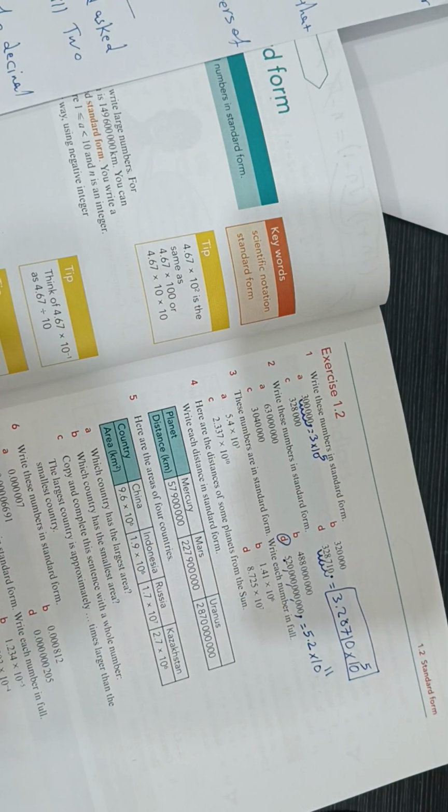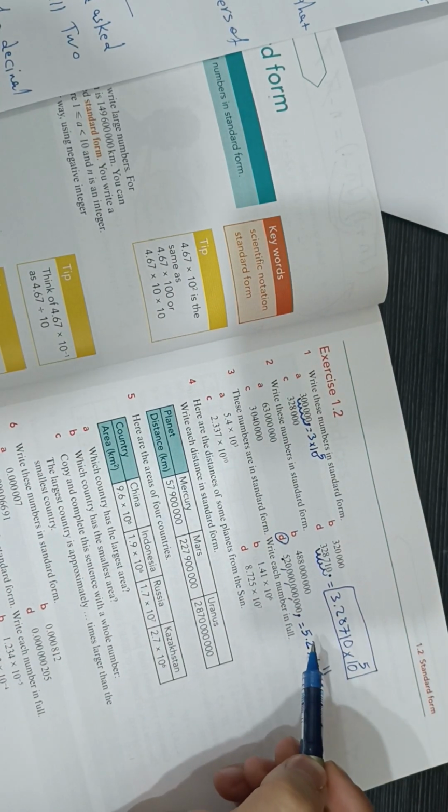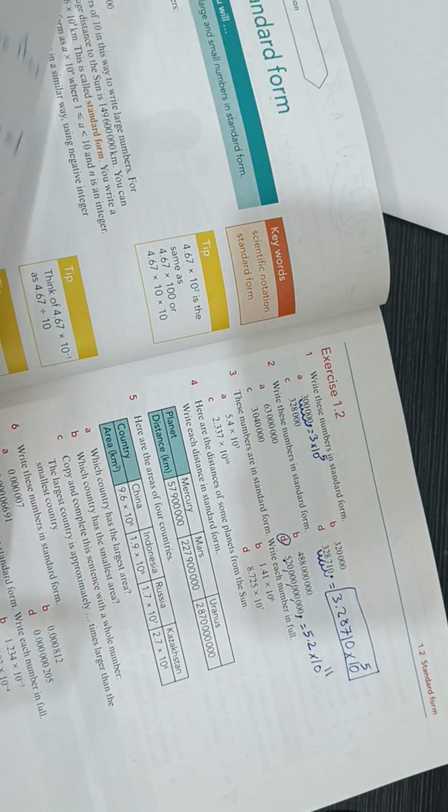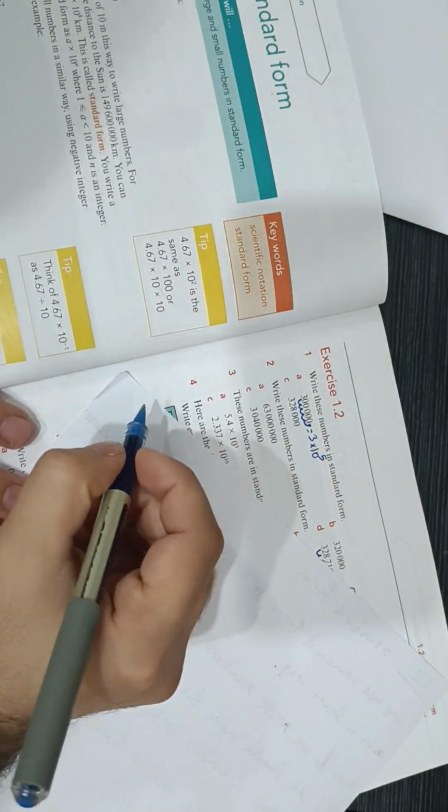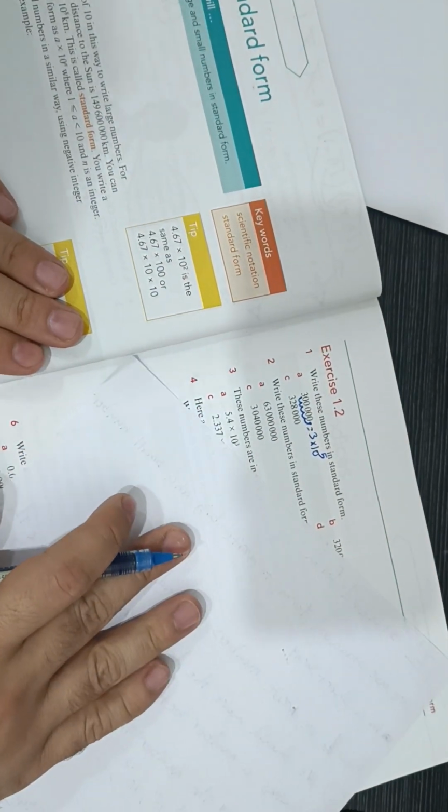I want you to write this note. There are two important notes that you have to note down.